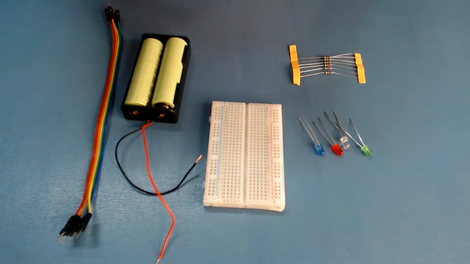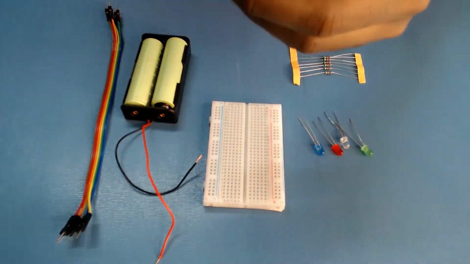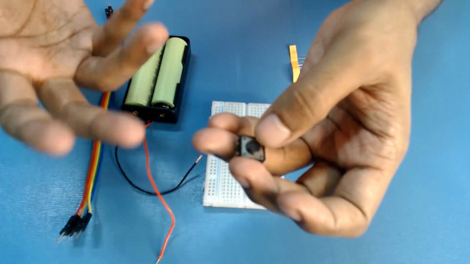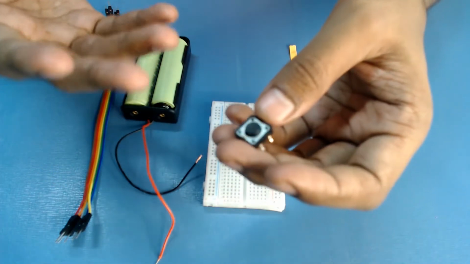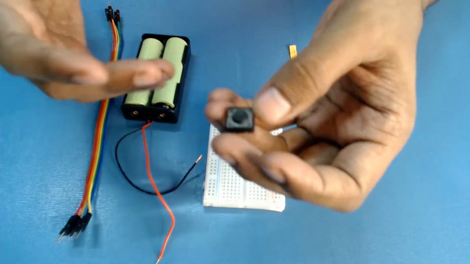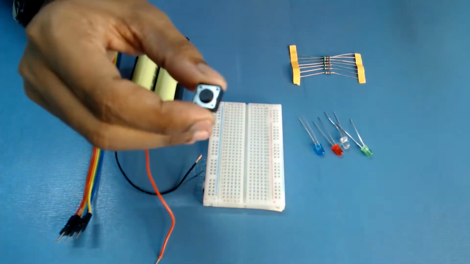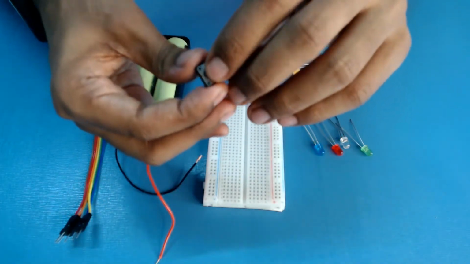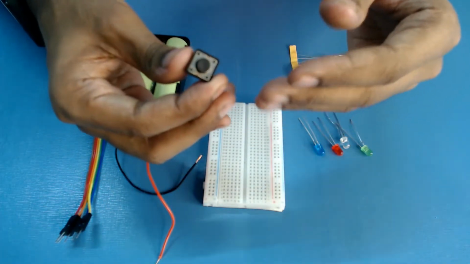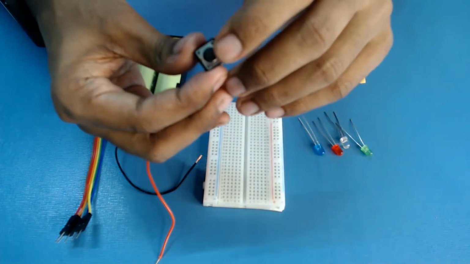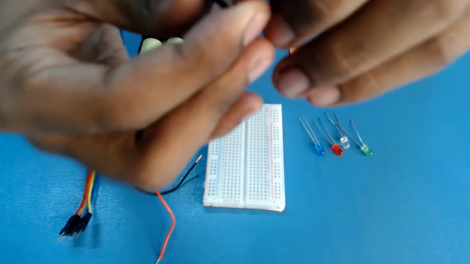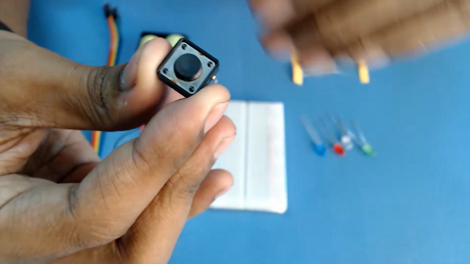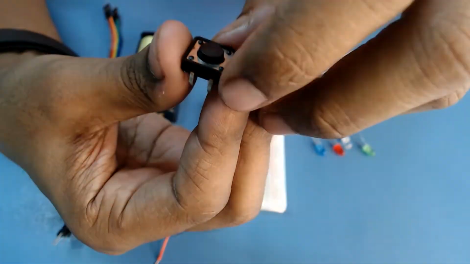Now, before going to our circuit diagram, let's first understand how to use this push button. This is a kind of switch, you have seen this switch in your computer keyboards, that when you press it, some action is done. When you release it, it is not performing. So we have a push button, or we can call it a momentary button. It will be active until you release the switch. If you are pressing it, it will be active. When you release it, it is not active. We call it a push button.